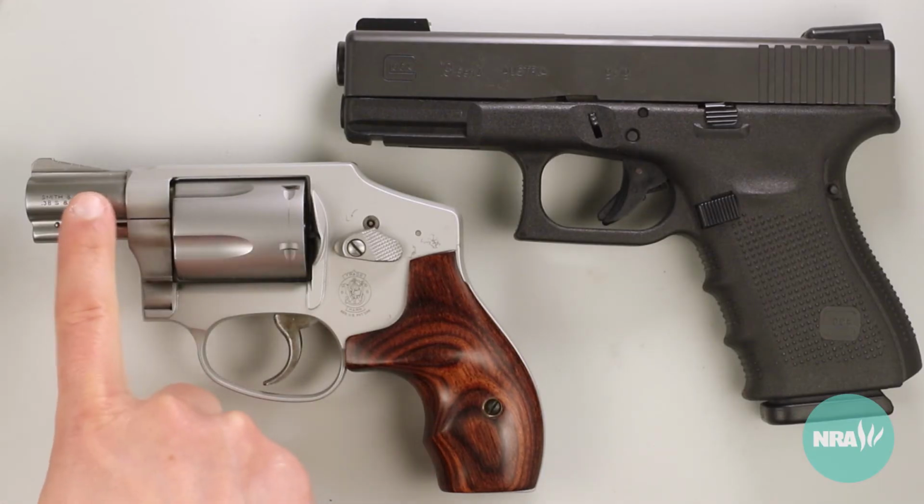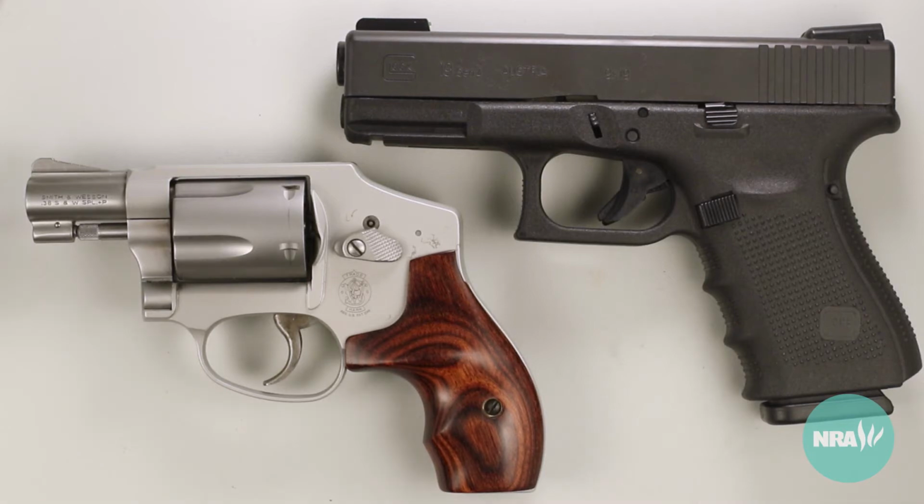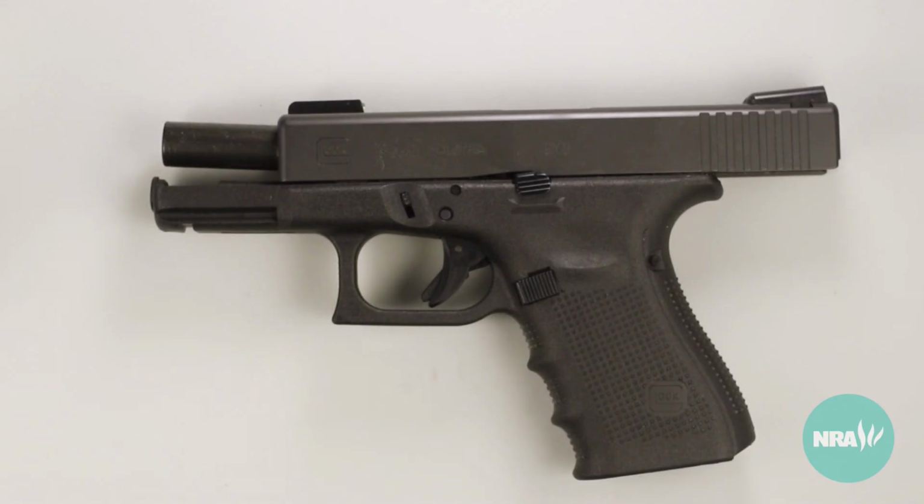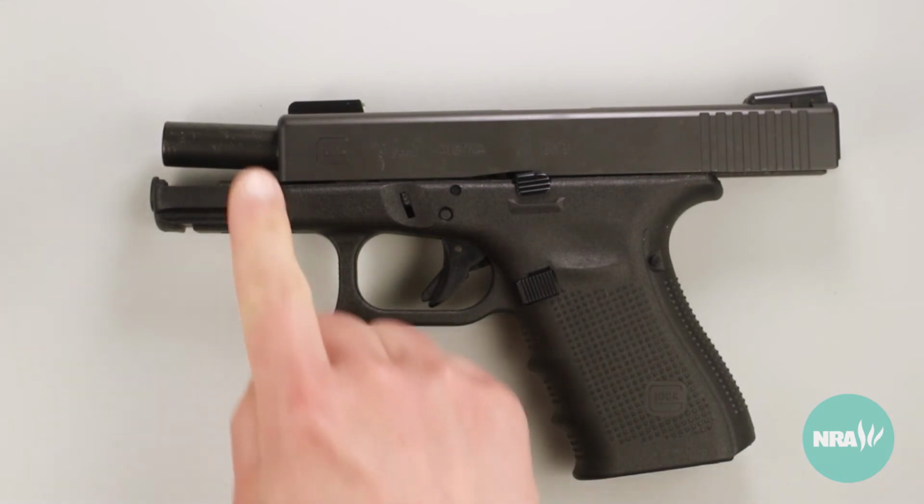The barrel is a metal tube through which the projectile is fired. It guides the bullet on its flight path. In the semi-automatic handgun, you can see the barrel when the action is open.